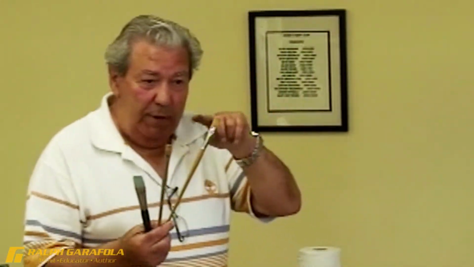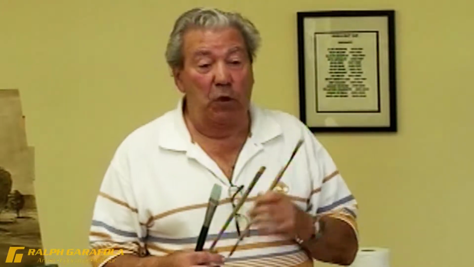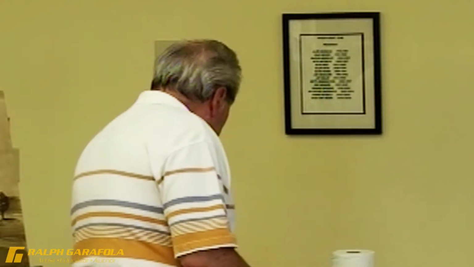Now, a thing that is popular today is the filberts, where they're round, and that's a personal thing. A lot of portrait painters use that because you can start with a rounder stroke. Okay, I have some. I never use them. I still find this is the best brush there is. Flat. You hold it on the edge, you draw a line. Okay, and that's what I recommend.